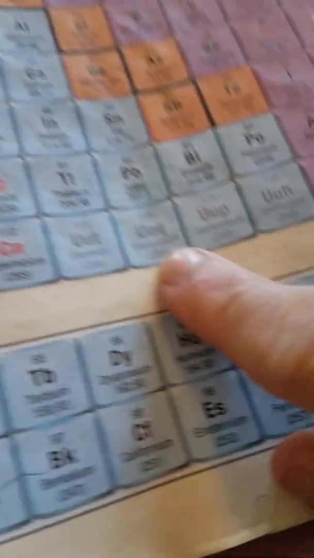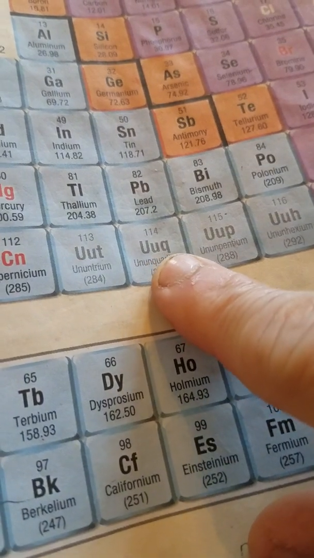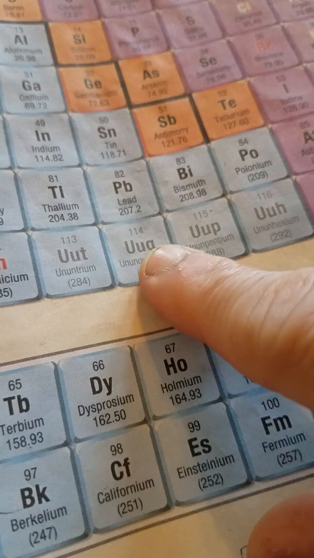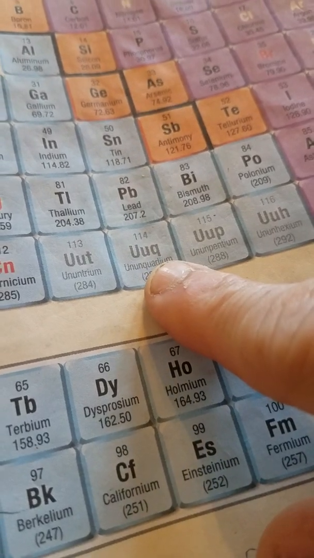I don't have it. See here, 114 here. It's right here. I got the capital U, U, Q. This is not an updated version. This is why I know how it is to not have the proper periodic table. I know how it is. So that's why I'm helping you in case you need help. Okay? All right. So it's Flerovium.